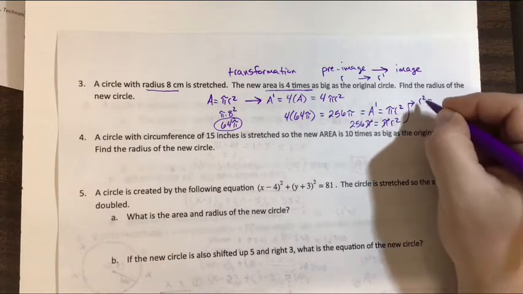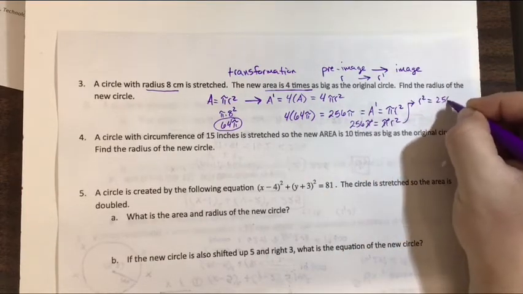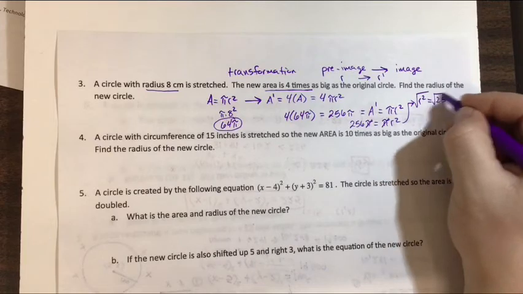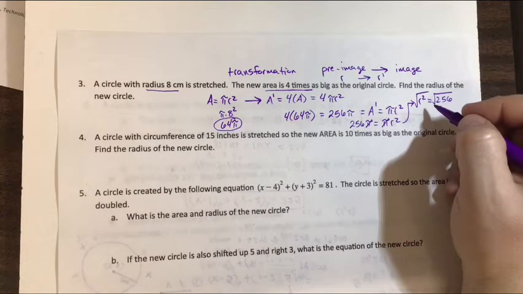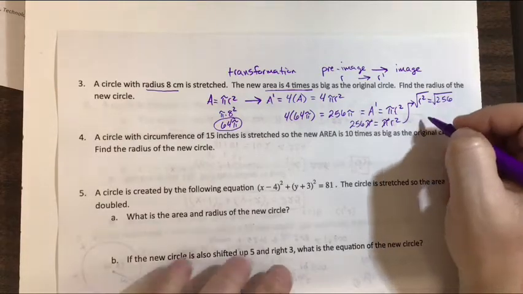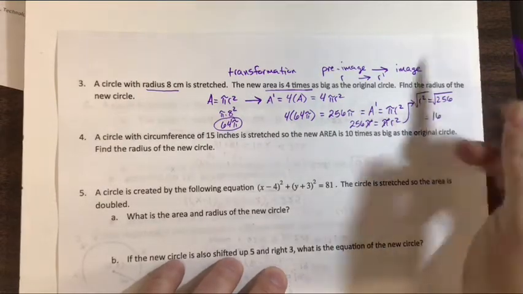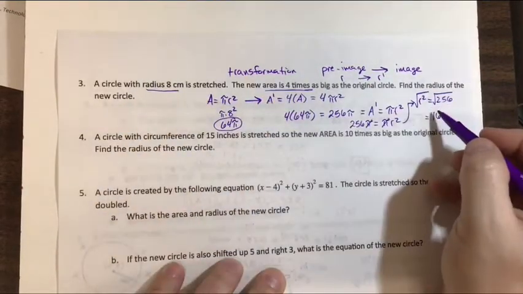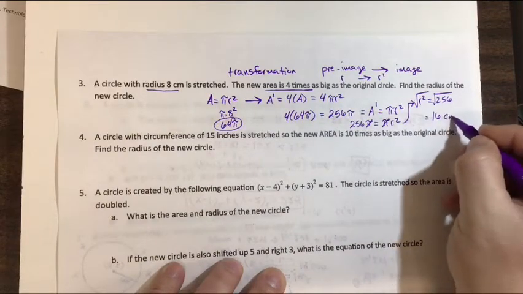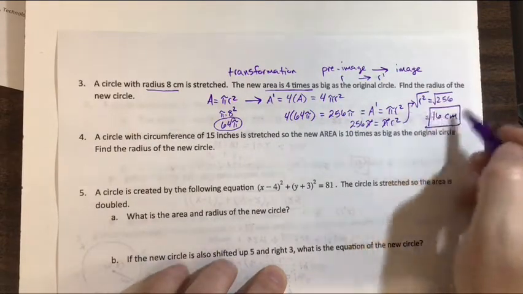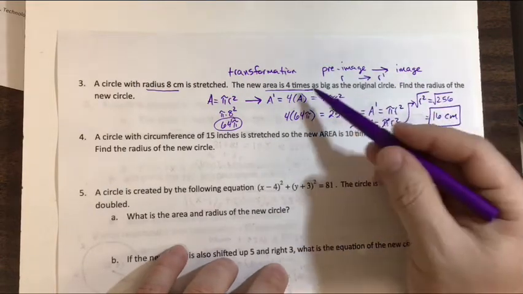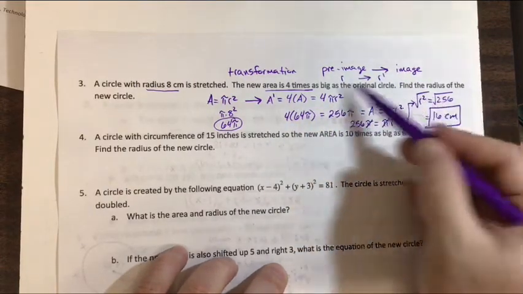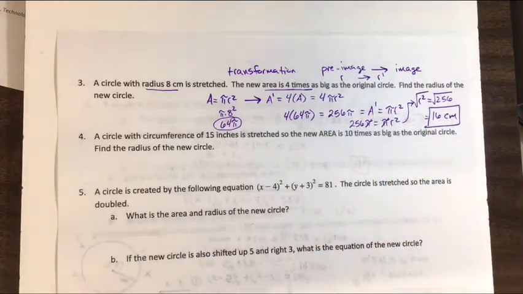So r squared for the new circle is 256, and we just take our square root of both sides. The square root of 256 is 16. So our original radius of 8 gives us a new radius of 16 centimeters. In class, we're going to look at why this transformation takes place this way and what is maybe a shorter way of doing this problem, but we have to start with the longer way.